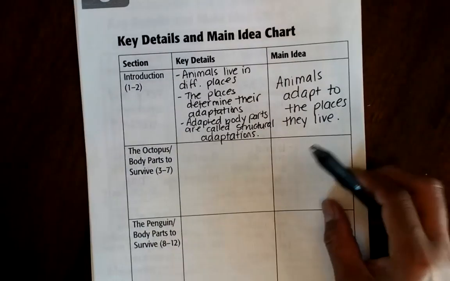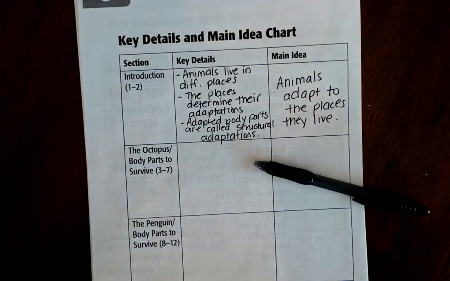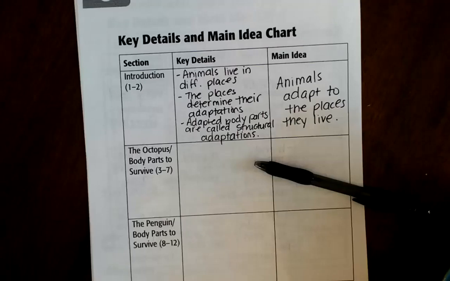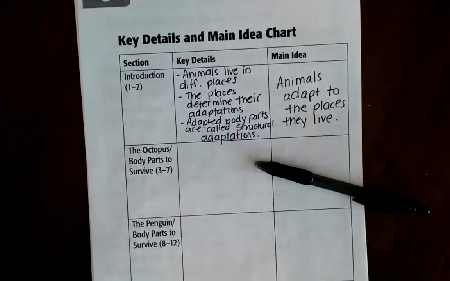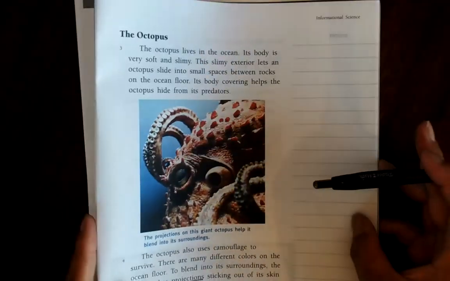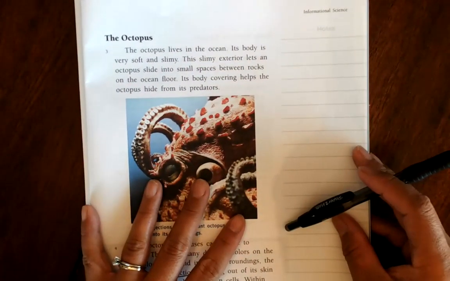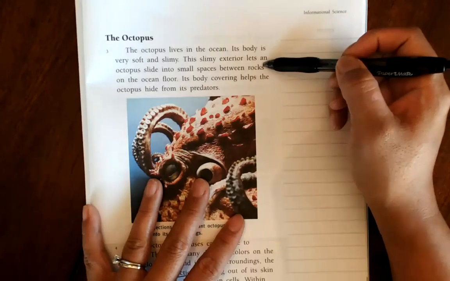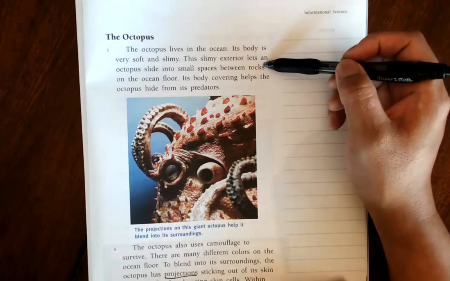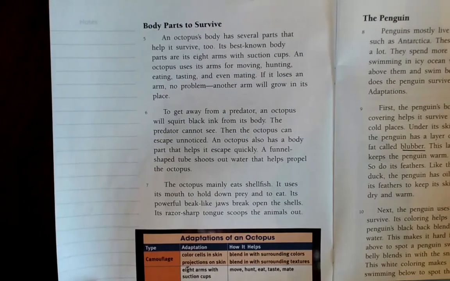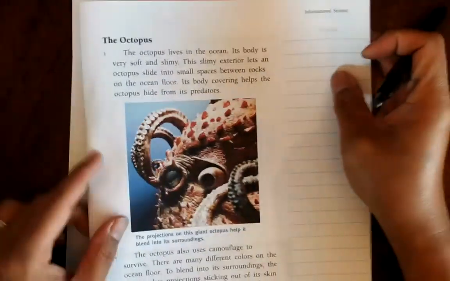Now, let's take a look at octopus body parts to survive. Well, it's paragraphs 3 through 7. It's actually on page 23. Here we go. So let's open up our book to page 23. I'm going to break it down like this. I'm going to read each paragraph, and from there, I want to grab the main details from that paragraph. We're going to go all the way from paragraph 3 to paragraph 7. So let's go ahead and begin.